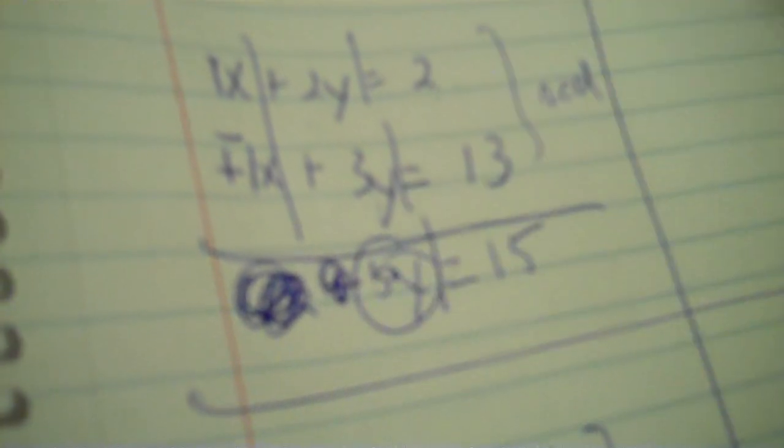So the 0x means the x is dropped, so is that plus sign. 5 times y equals 15. We just need to divide by 5, and y equals 3.